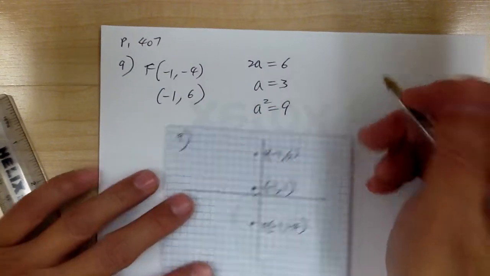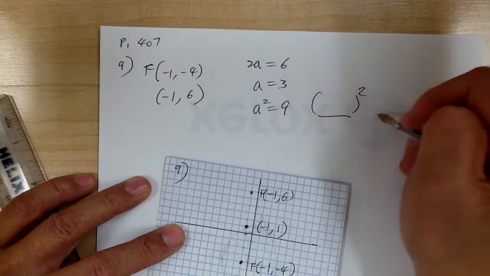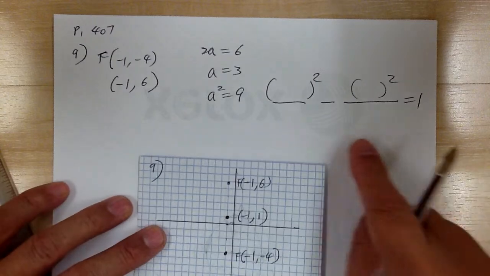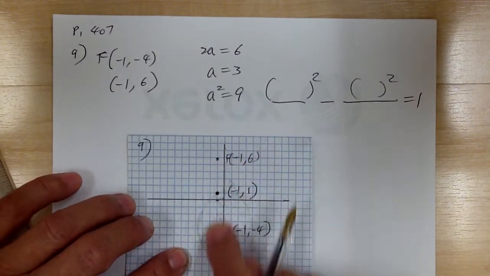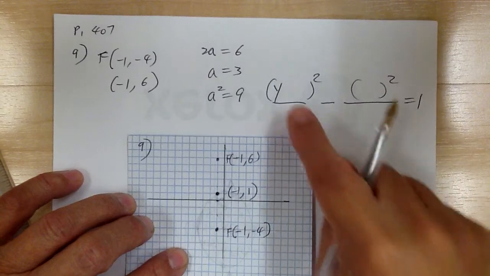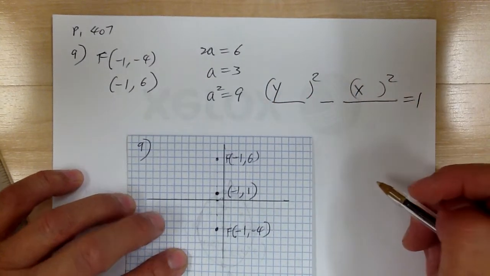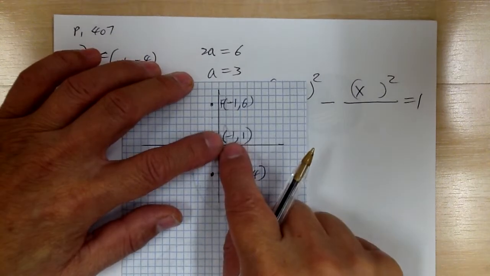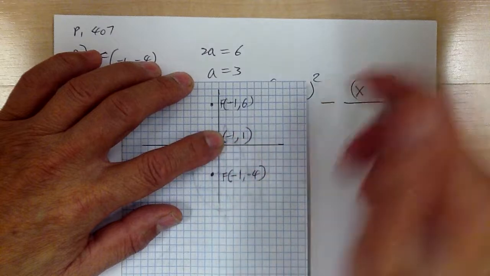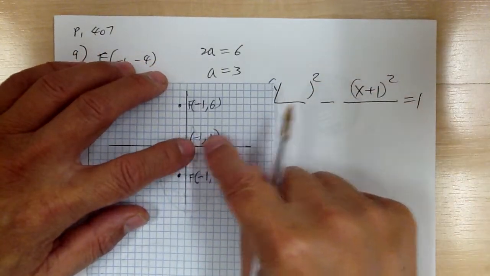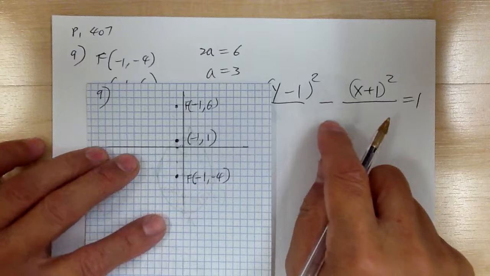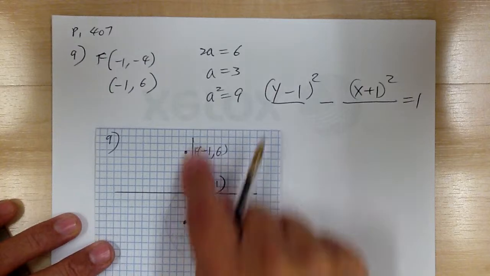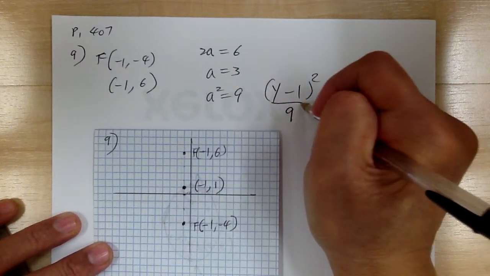So this is going to be in the y direction. Therefore, you can get your template ready first. Right? So it's hyperbola, so it's a minus. Now this is in the y direction, so y goes first. So if y goes over here, then x will go over here. Now your center is -1, 1, so you have to be careful. This is for the x. So it'd be x minus -1, so it'd be +1. And the y minus 1 goes over here. So watch for that. Now since a squared equal to 9, and this is in the y direction, this has to go under the y.